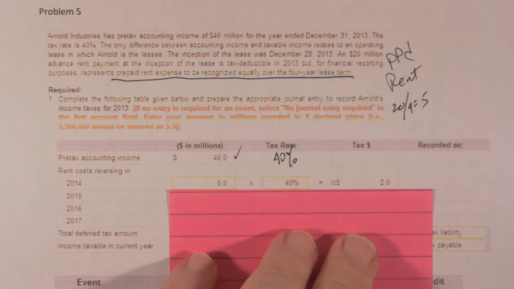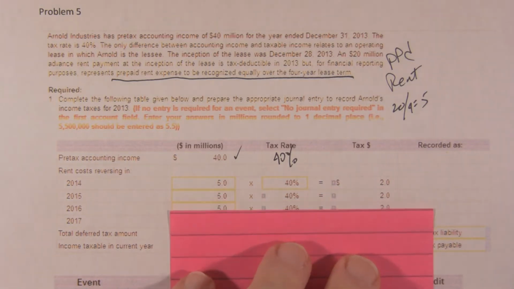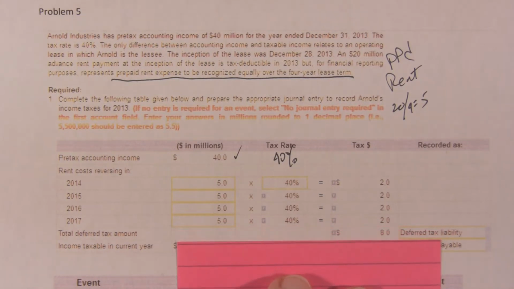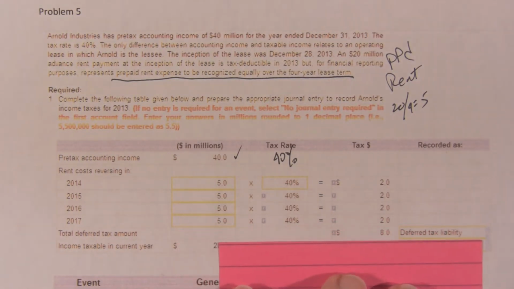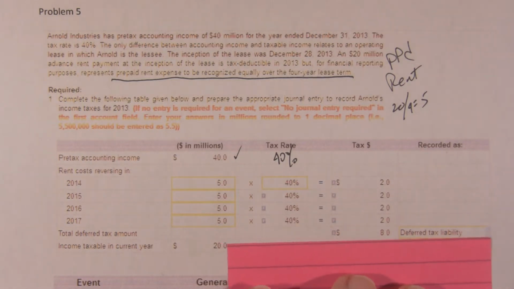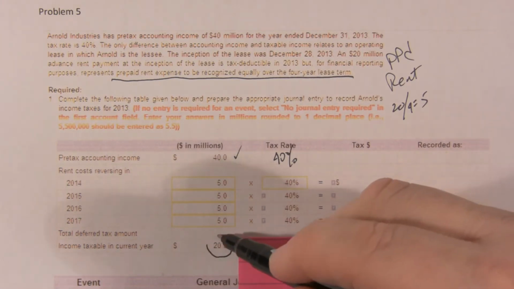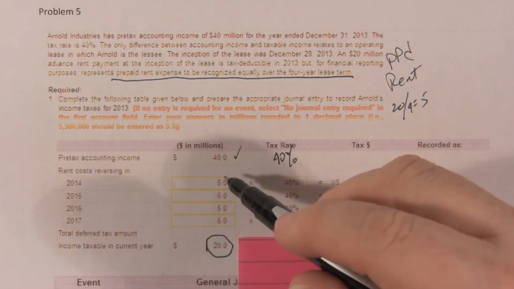So we have these payments and the tax related to those. So the total deferred tax amount is 8 million. And that's a deferred tax liability, okay? Because we're subtracting that whole 20 right now.